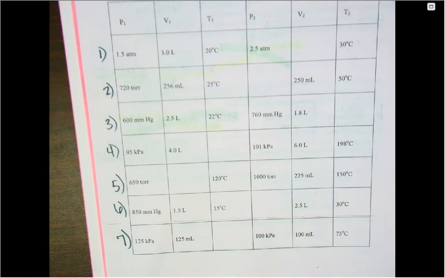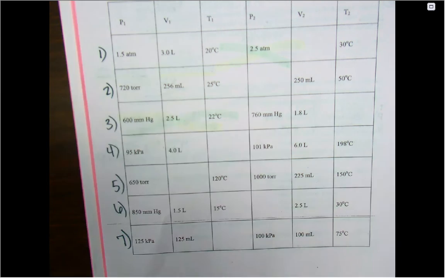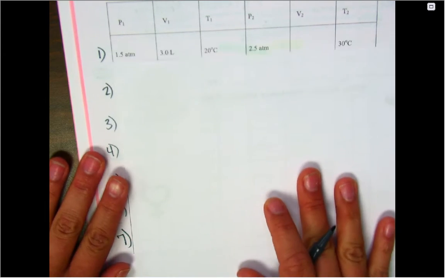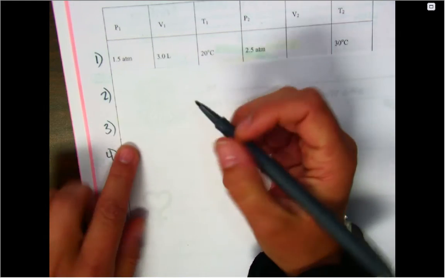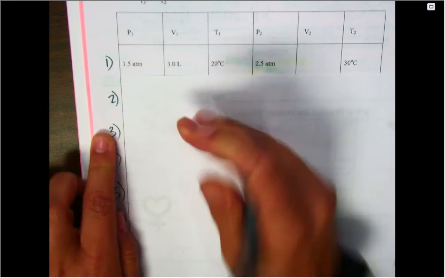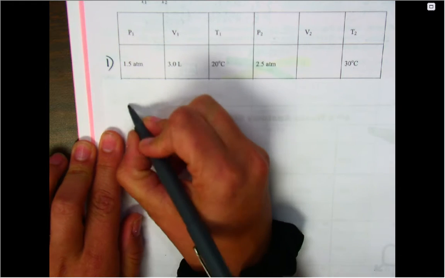So to kind of model what my expectation is, if you want to come grab a scrap piece of paper, you're more than welcome to it. This way you'll be able to label whatever paper you're writing your work on as 1 through 7, right? So we're going to do that. So number 1.